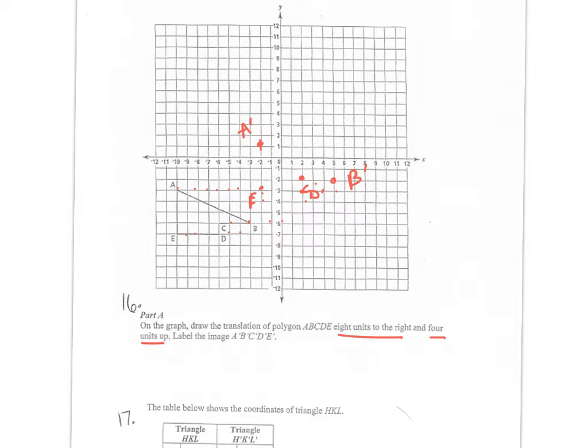And then you just redraw. It's hard to do with this pen, but it should look about the same. Mine doesn't look real good, but it's just my pen. Should not have changed the figure any. It should be congruent. All you did was slide it 8 units to the right and 4 units up.